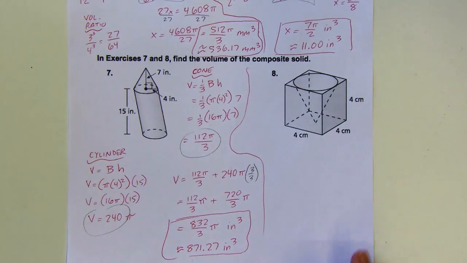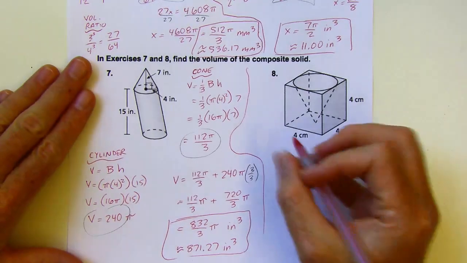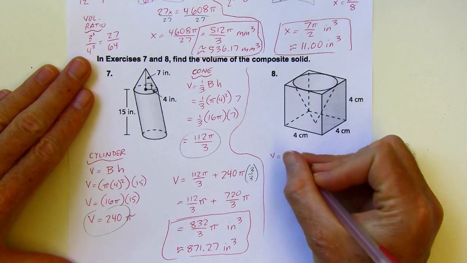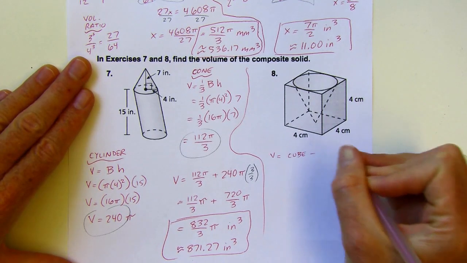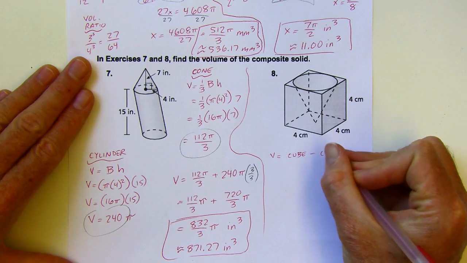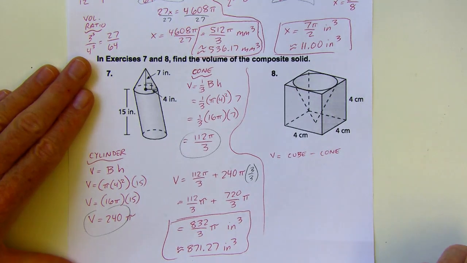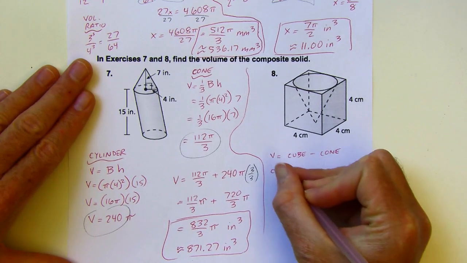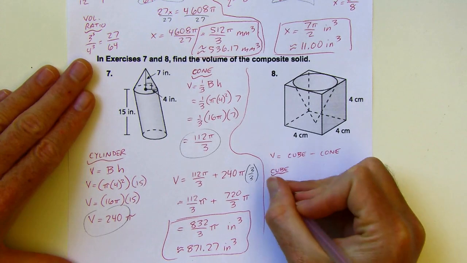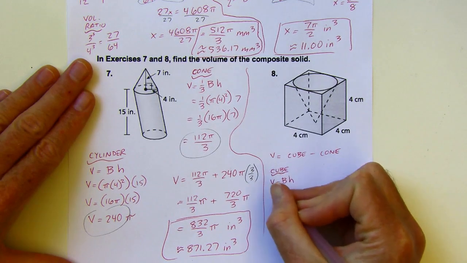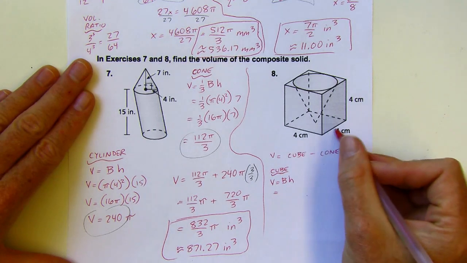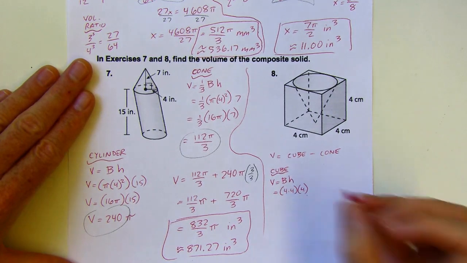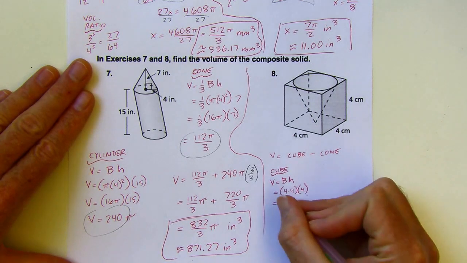All right. And our last one, for our volume here, it's a cube with a cone cut out of it. So for my volume here, I'm going to take the volume of the cube minus the volume of the cone. So let's find the volume of those two components. Okay, so for my cube, volume is area of base times height. The base is a 4 by 4 square, and the height is also 4, or you could do length times width times height, and that's going to give you 64.